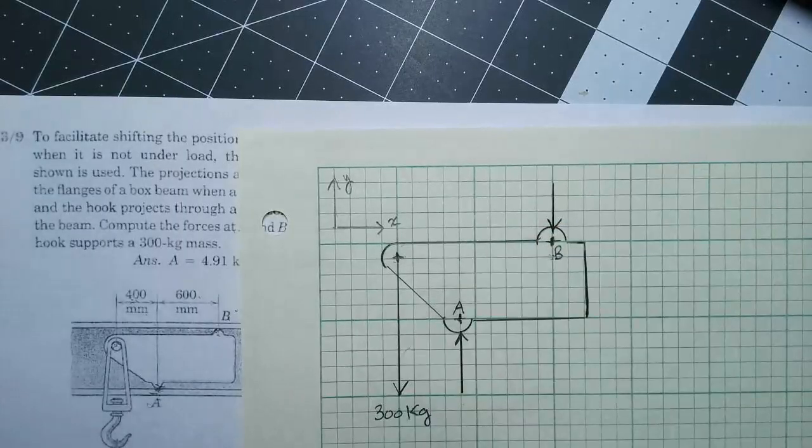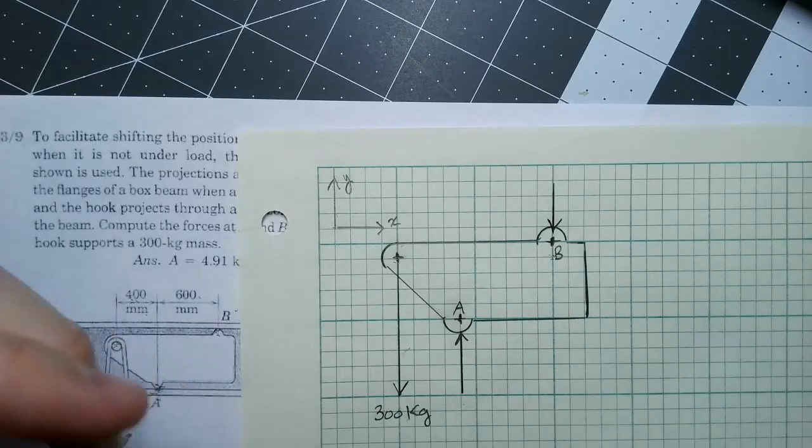Okay, we have it. Now the reason for that is if we look at the moments, we know that they have to balance each other out. So if I took moments about point A, my compass here so we can kind of swing this.